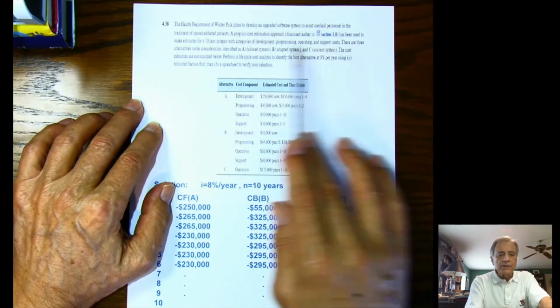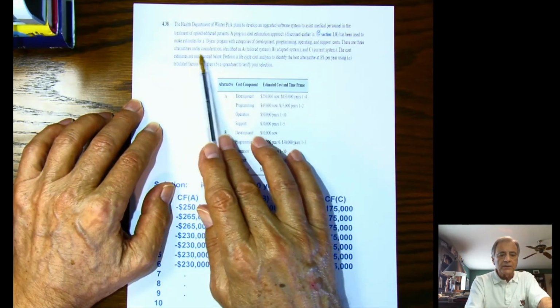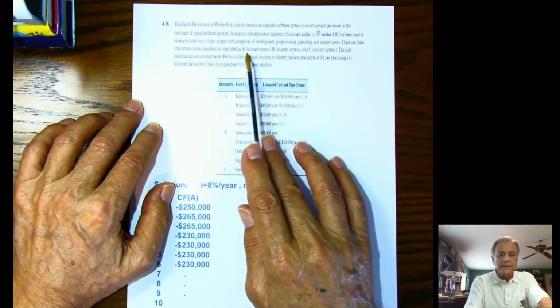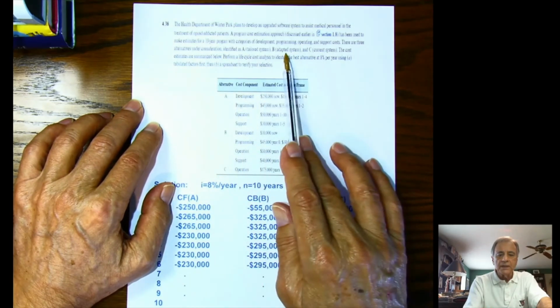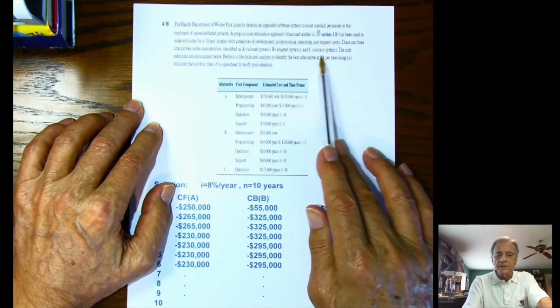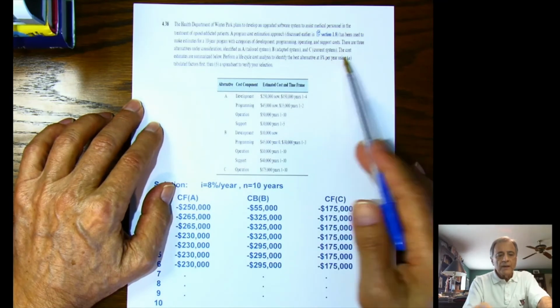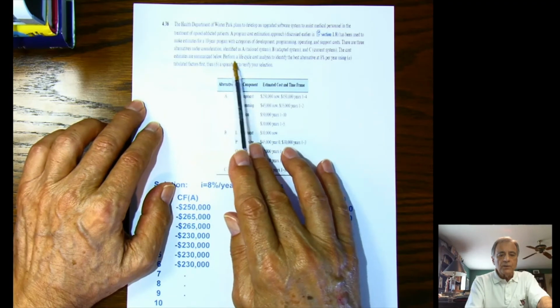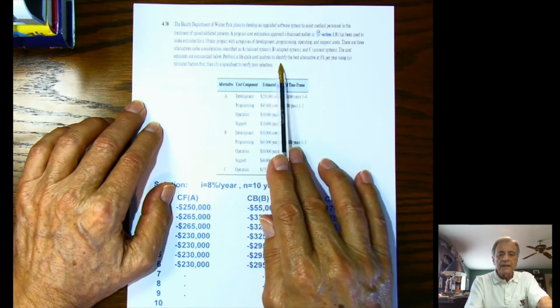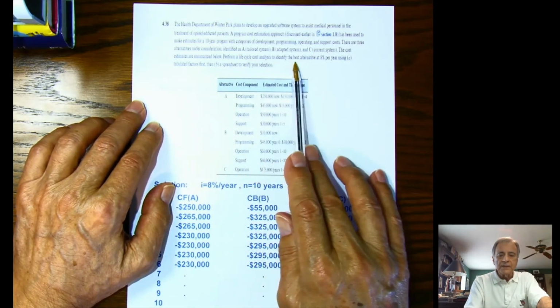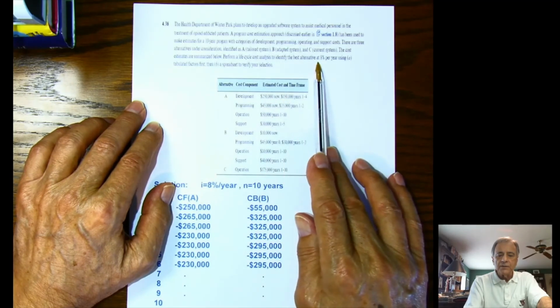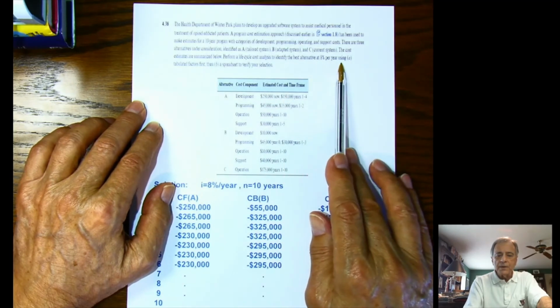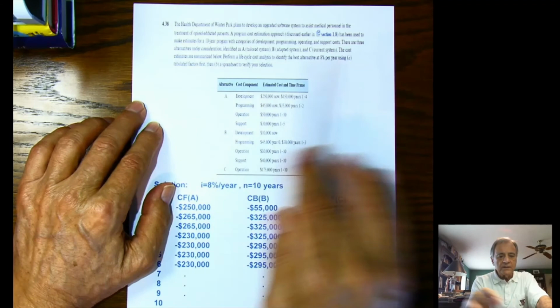There are 3 alternatives under consideration, identified as A, a tailored system, B, an adapted system, and C, the current system. The cost estimates are summarized below. Perform a life cycle cost analysis to identify the best alternative at 8% per year. And then he says using different methods.